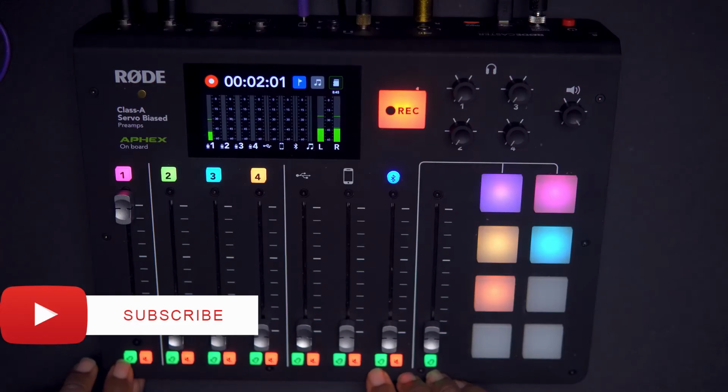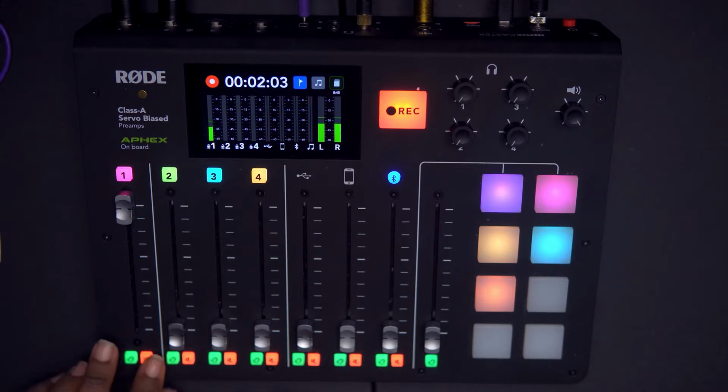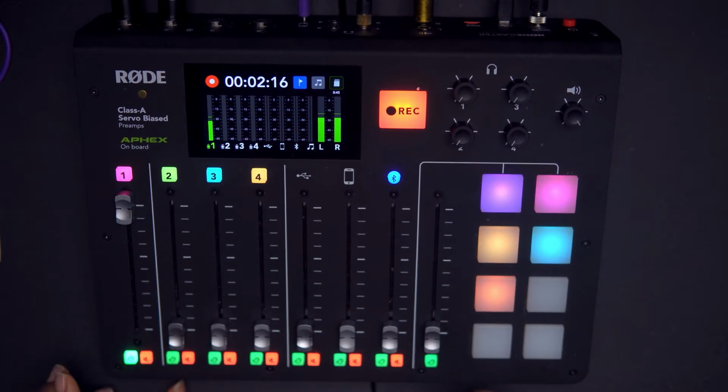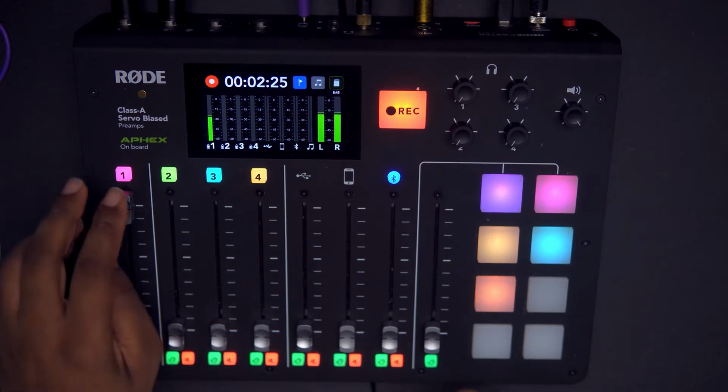And on each track, on each input, you have a solo button and a mute button. The green is the solo, the red is the mute button. So if I was to press solo, let's go over here because this is the input I'm on. If I was to press solo, it would be solo right there. Or if I was to press mute, and that's on all 4 tracks.